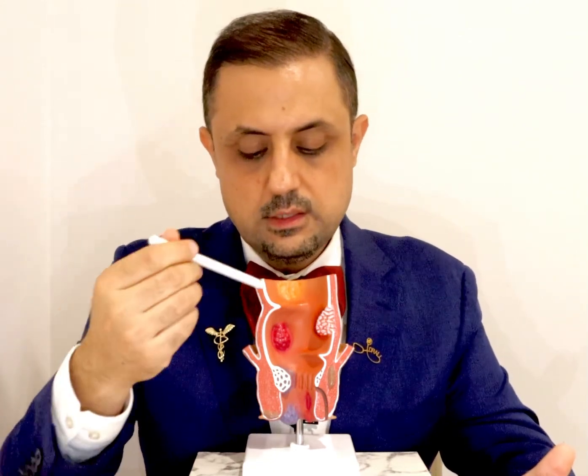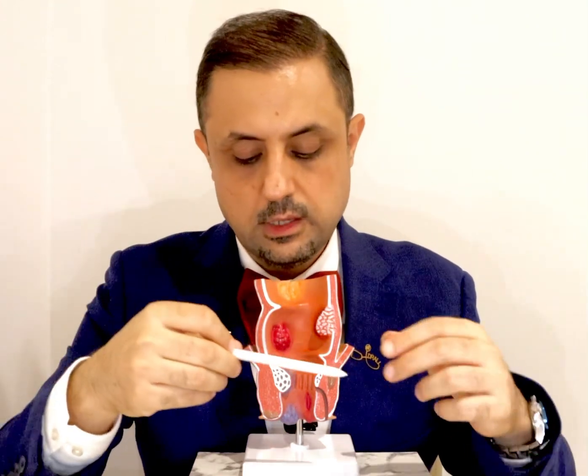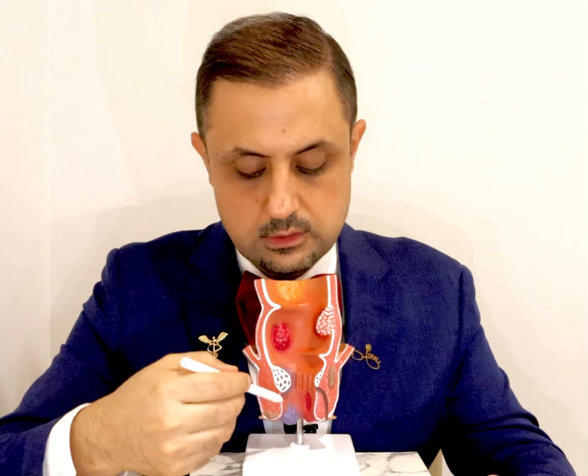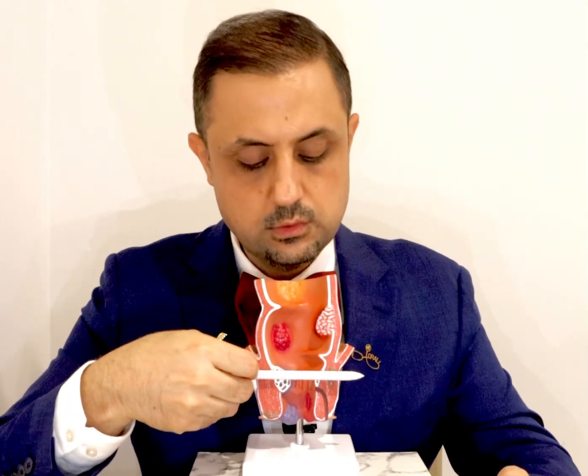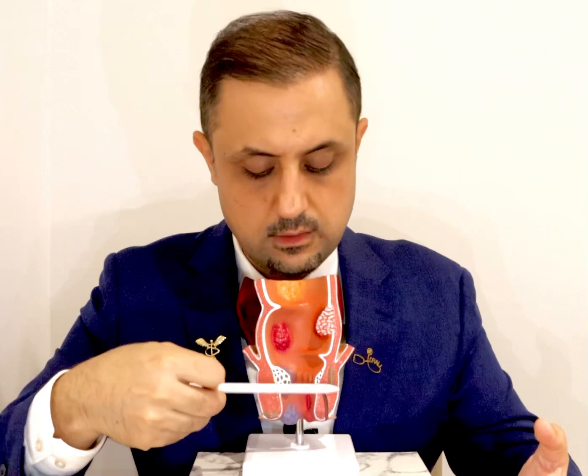So this is considered the anorectal area anatomically. Let me try to help you understand this area. So here we have a muscle. This muscle is called the levator ani muscle. It is the muscle that elevates the pelvis. This muscle will split this area into two areas. Above we have the rectum, which is the last part of the colon, and down we have the anal canal.